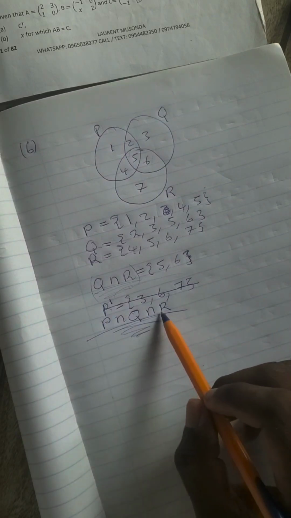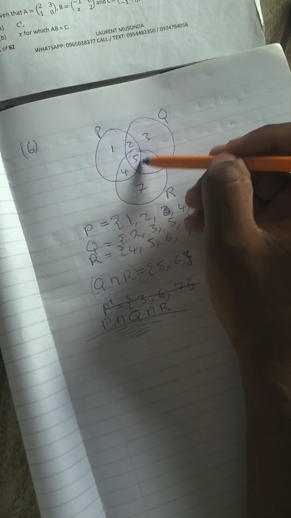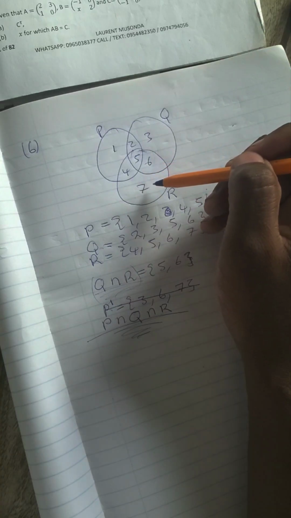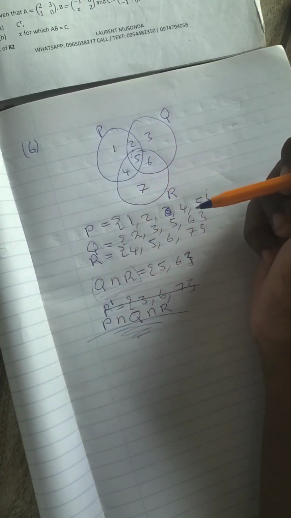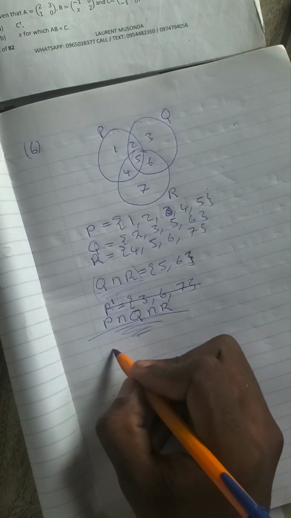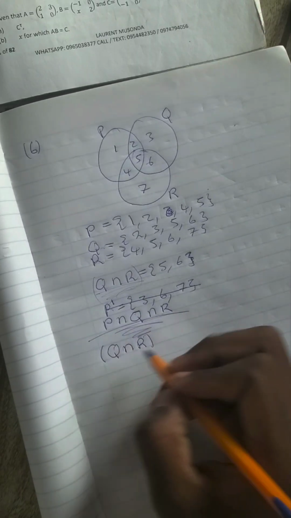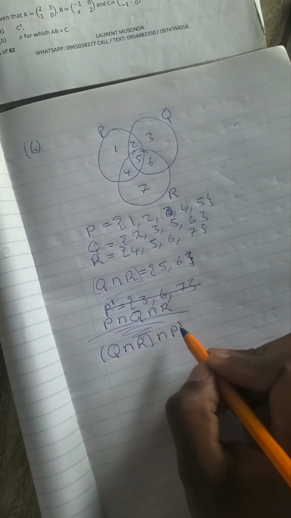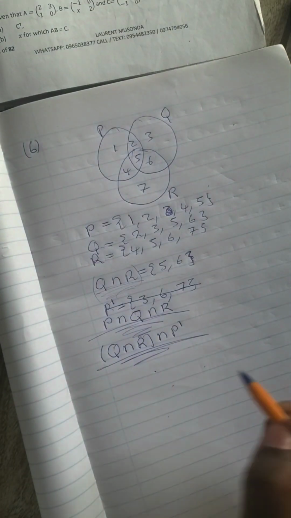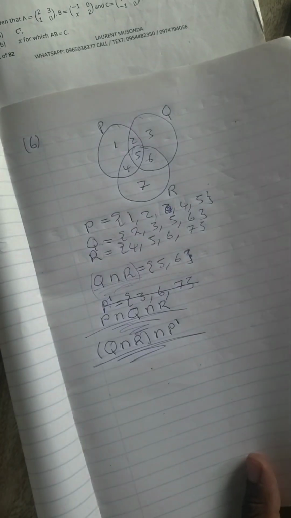No, sorry. I thought like the part that was being shaded was everything. I guess it's only 6, which actually adds up now. So P complement was this, yes. So my final answer should have been Q intersection R, intersection P complement. This should be the answer. Yes, without a doubt, this should be the answer. Let me head on to question 7.